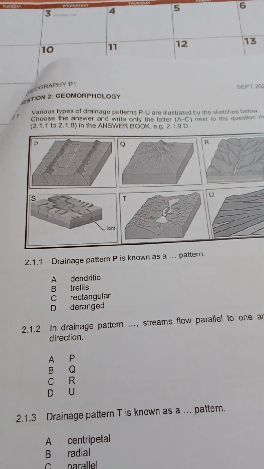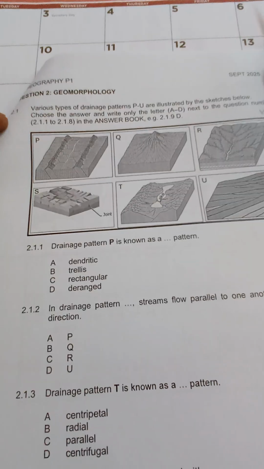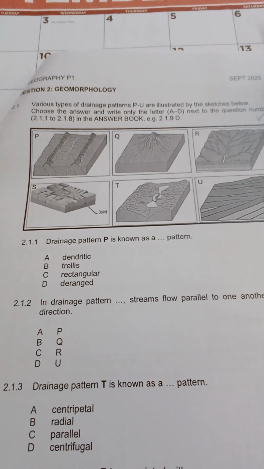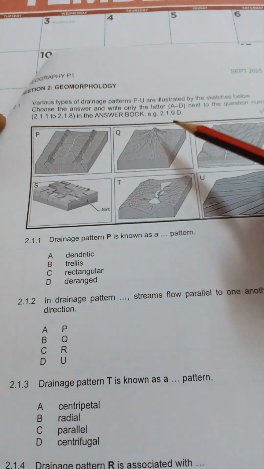I usually do this. Reading instructions is very important, boys and girls, because the moment you answer without following instructions, your answer will be wrong. So before we do anything, let's identify the different drainage patterns.